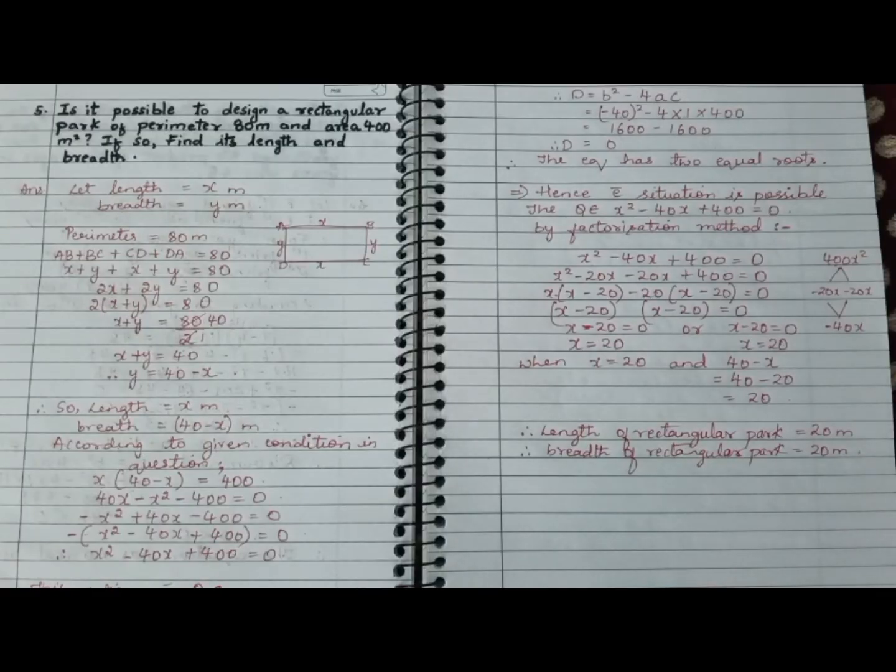So now I have completed exercise 4.3 fully, and in previous videos I have done exercise 4.1 and 4.2 in part 1 and part 2. Now this full chapter of quadratic equations has been completed.